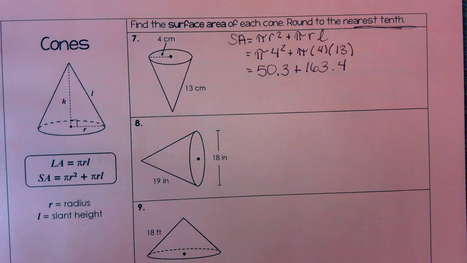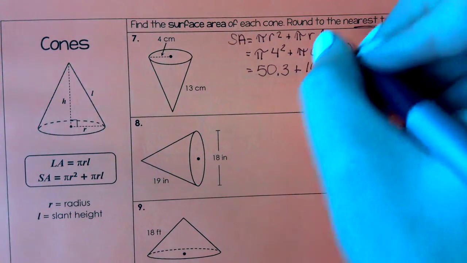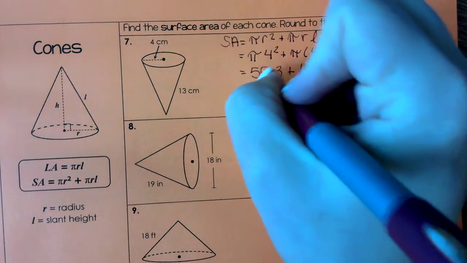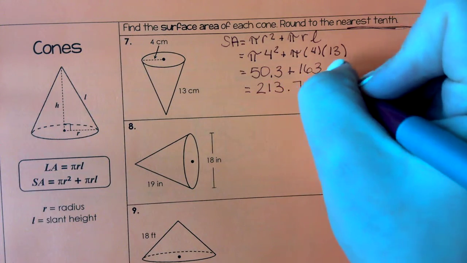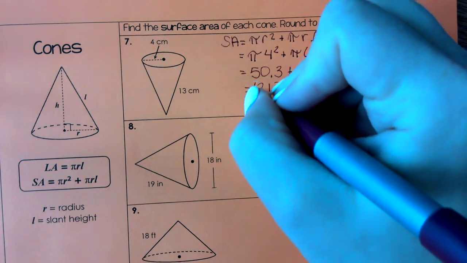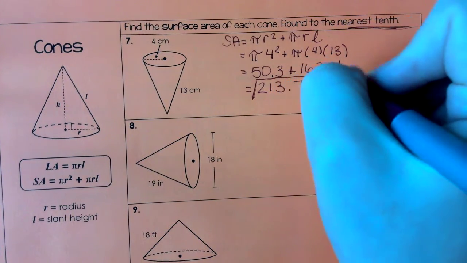And then I just add those together, and I'm going to get 213.7 centimeters squared. Because remember, surface area we label with a square and not a cube.